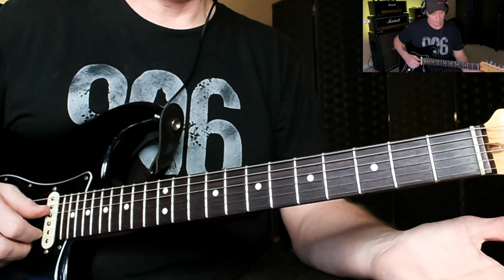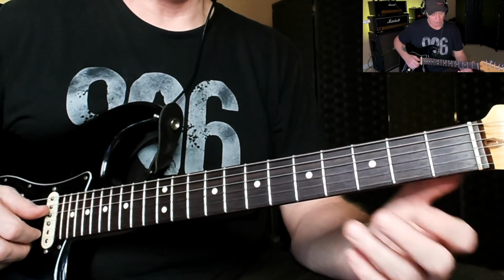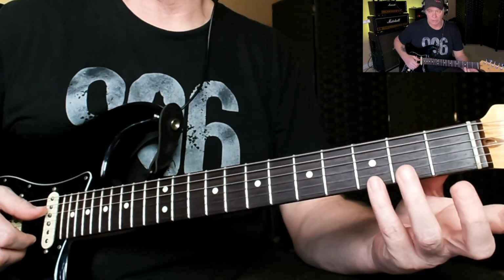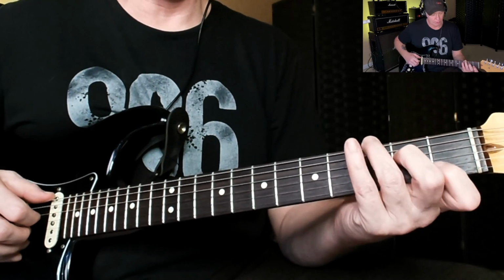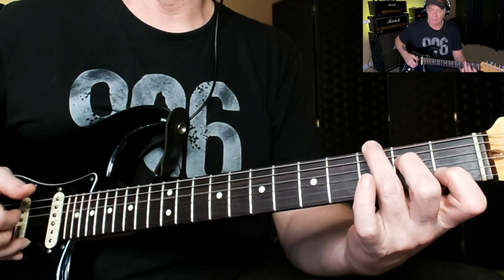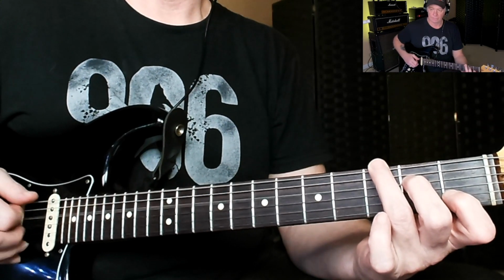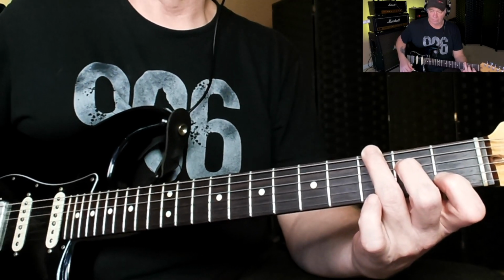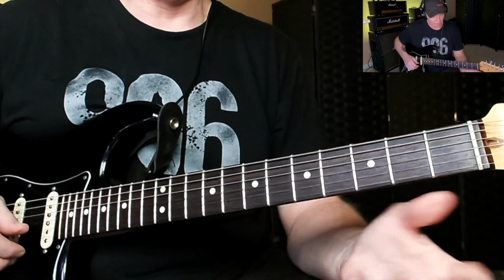And that's what a spread triad is, and there's different ways of playing them. Of course, I could take that note that's on the high E string here, and I could also put it on the low E string. So I love that sound for sure.